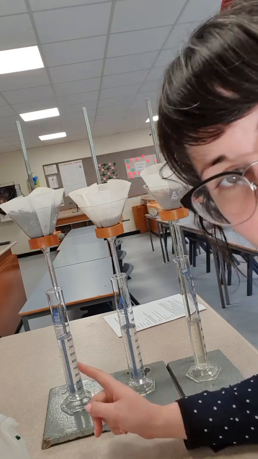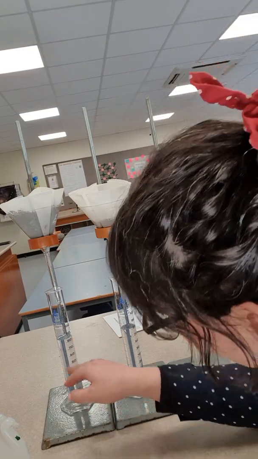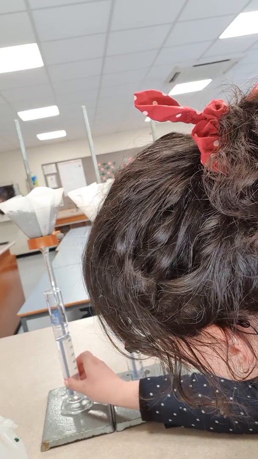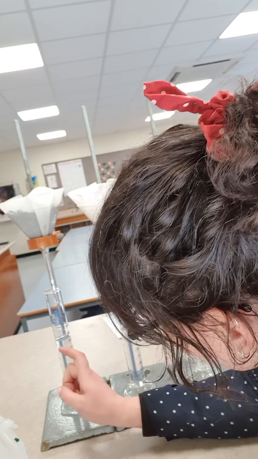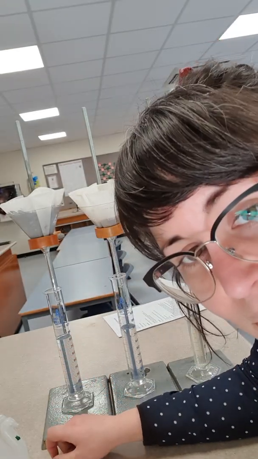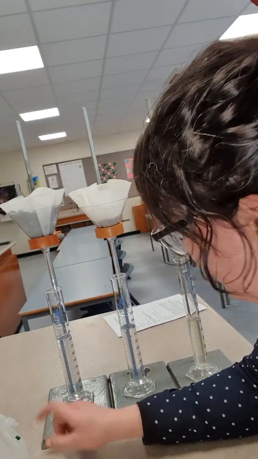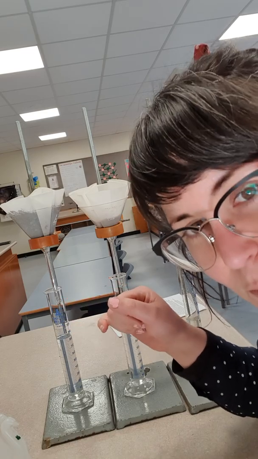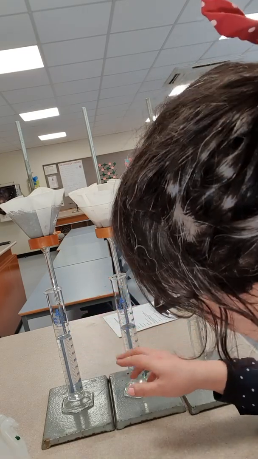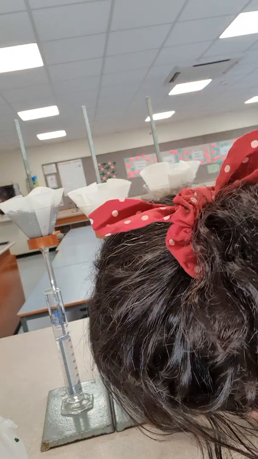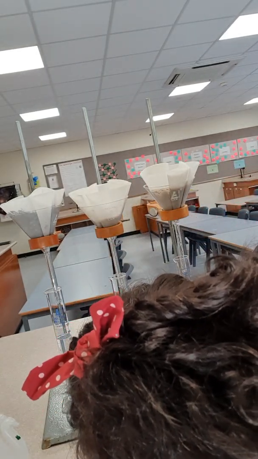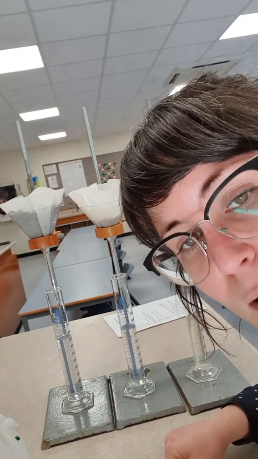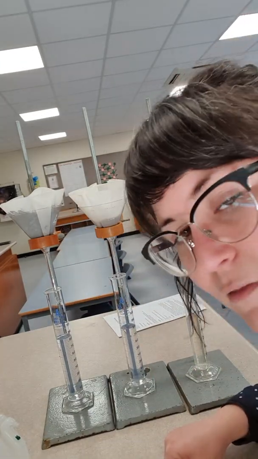For soil, we put in 100 ml and we have got 85 ml come through. So 85% of that water has gotten through. Now with the sand, we put in 100 ml and we've got 81 ml gotten through out of 100.